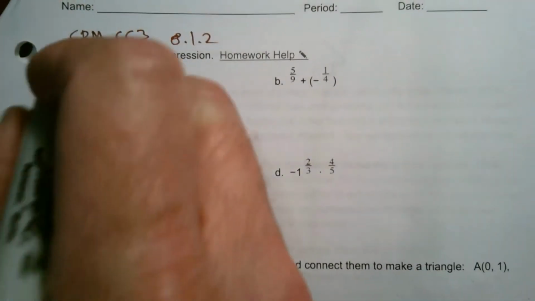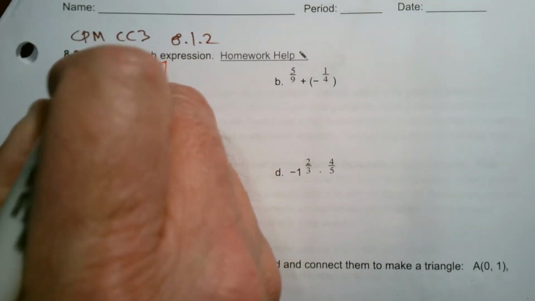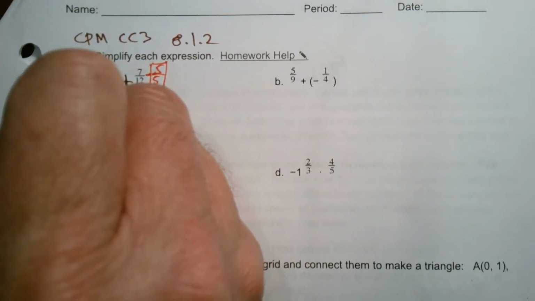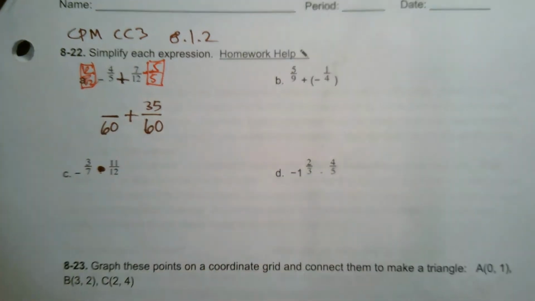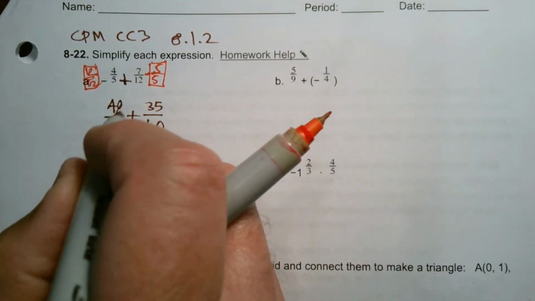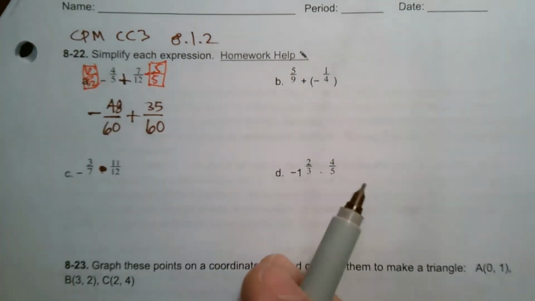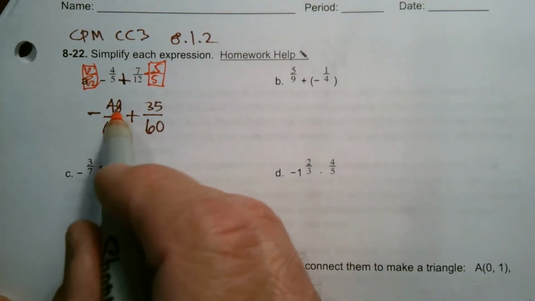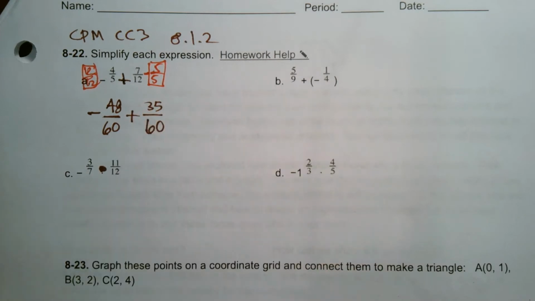Then for this one, the giant 1 would be 12 over 12. Again, 12 times 5 is 60, and 12 times 4 on top would be 48. And don't forget, we have a negative sign out front. So now I have negative 48/60ths plus 35/60ths.